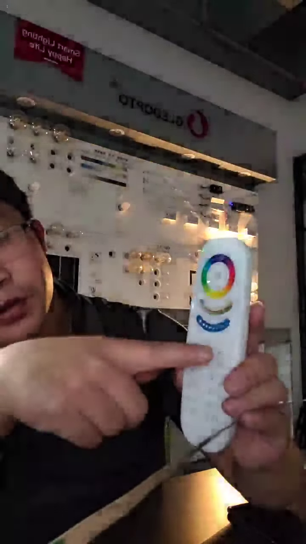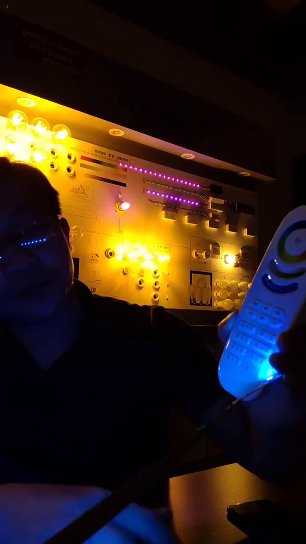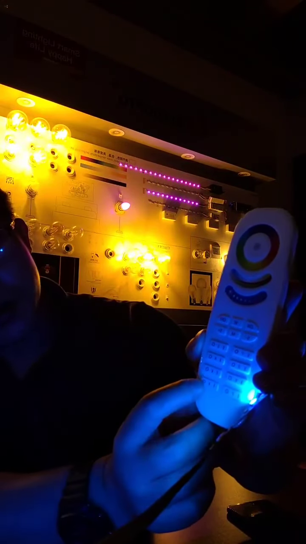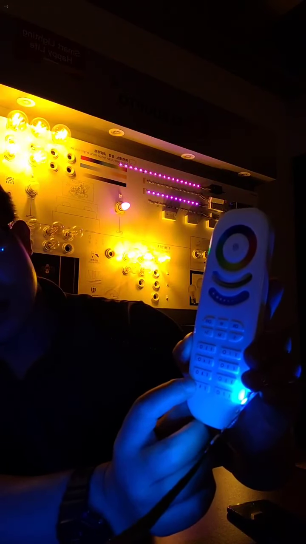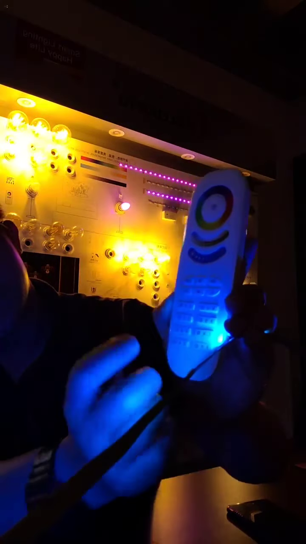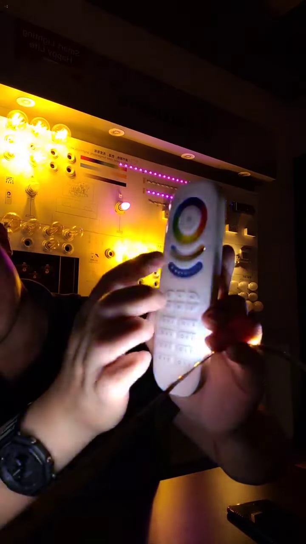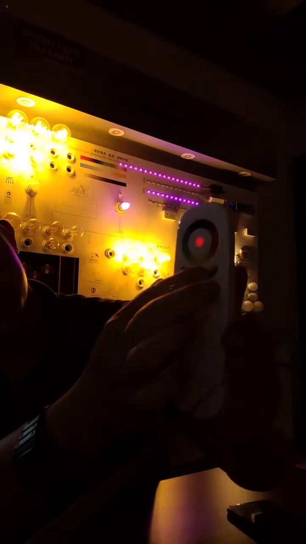On off, master off, master on. Because the controller is paired into the 8th zone, you can also make on-off control by the zone, by sub zone. Turn off. Turn on. Okay. You can also tune the color from warm to cool white.